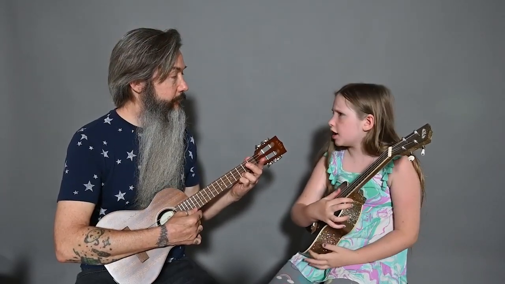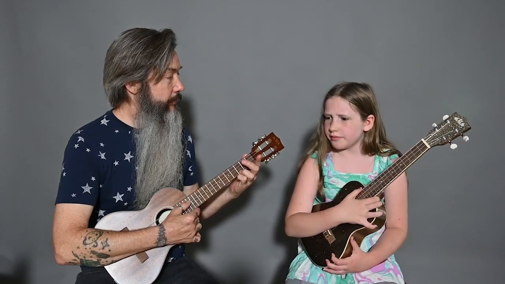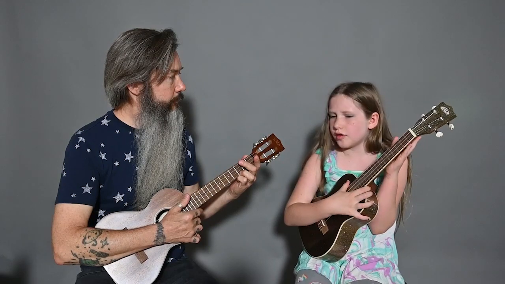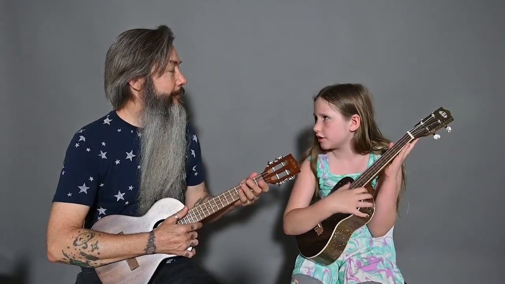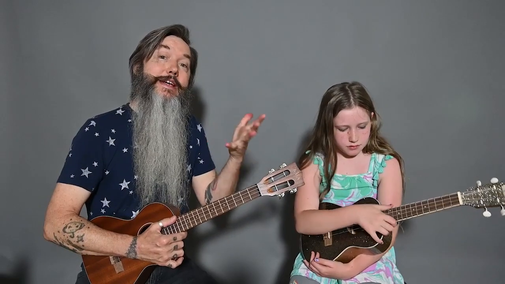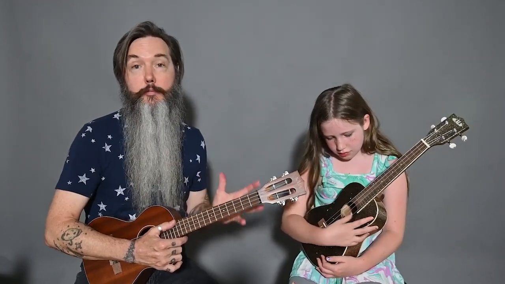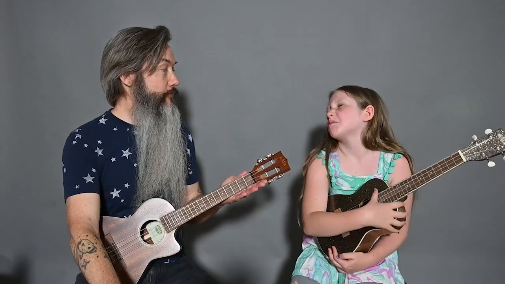Wait, there's an easier way. I'm pretty sure there's a chord called the C6, which is all of the open strings. Yes, and actually, she's right. The C6 is the easiest C chord to play on the ukulele. In fact, it's the easiest chord at all to play on the ukulele because it is just all of the open strings.